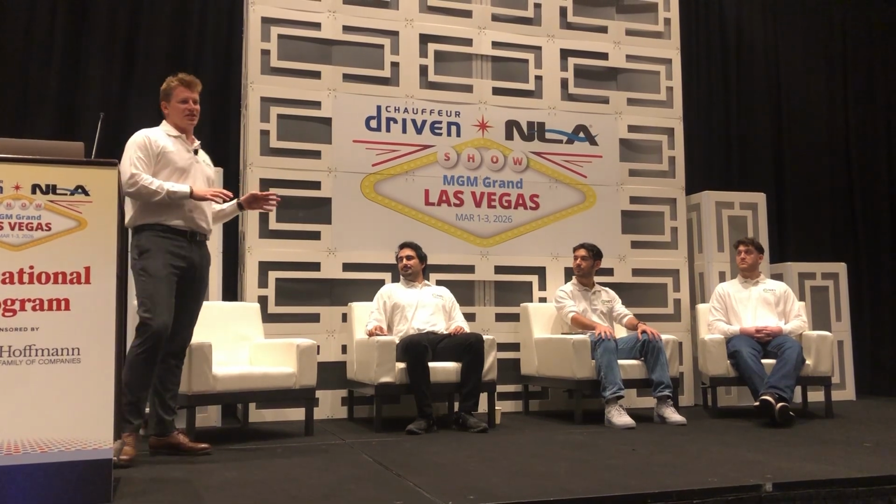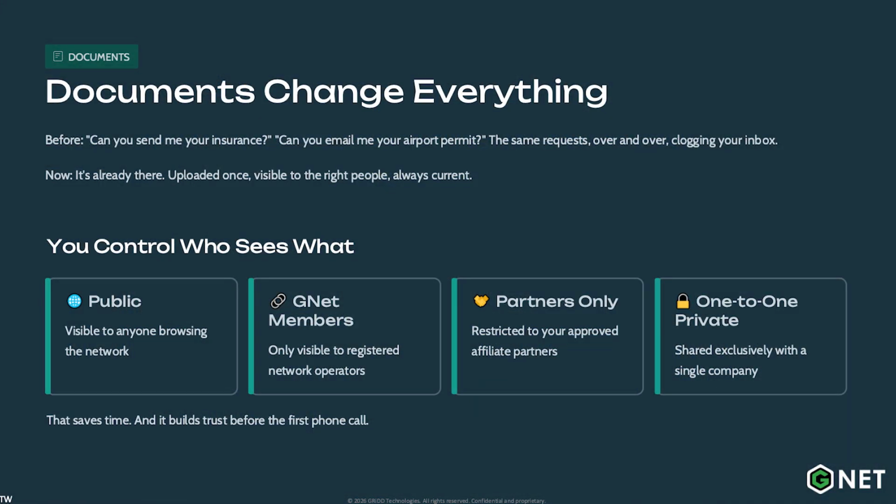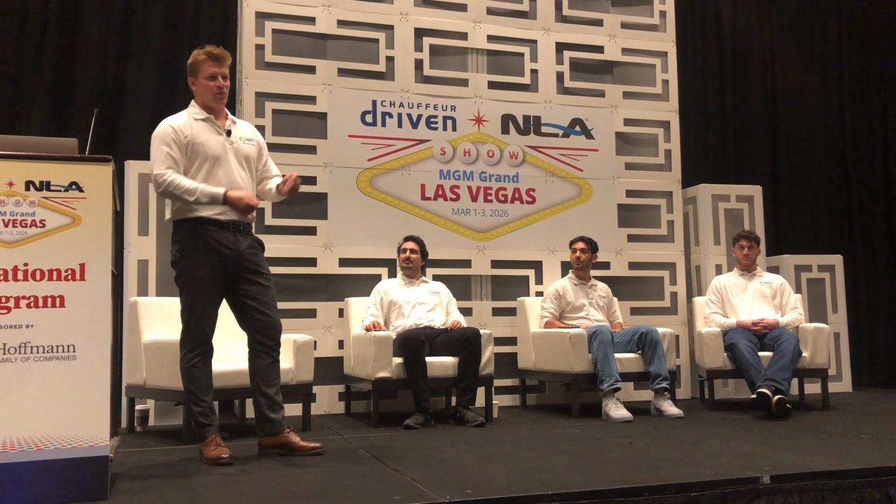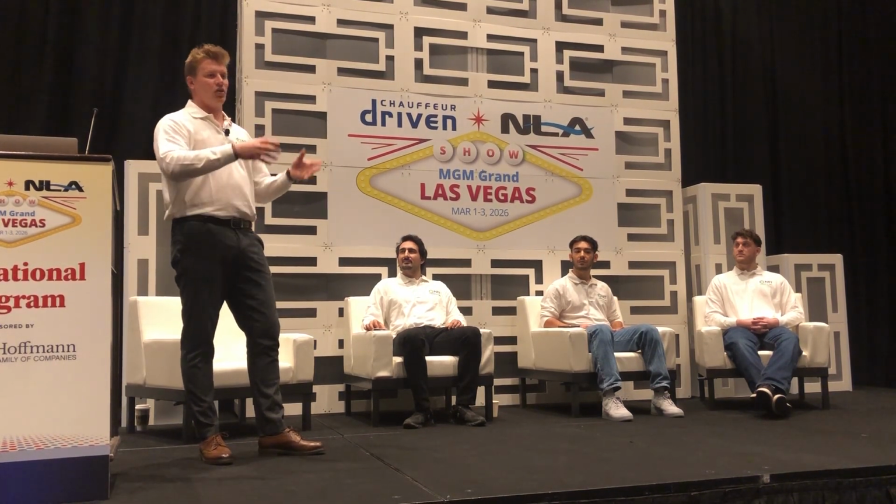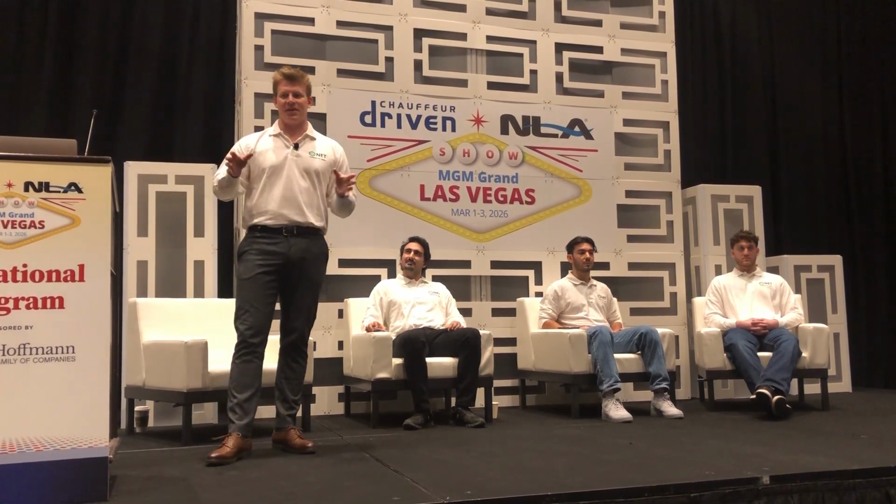And the documents aspect here is actually really cool. Because I'm sure we're familiar with the process of, hey, can you send me the insurance information for XYZ cars? Or can you send me the driver's licenses for these drivers, right? The back and forth communication that we have via email, it takes forever. And what we can do here is we can centralize it all into one nice and neat space.